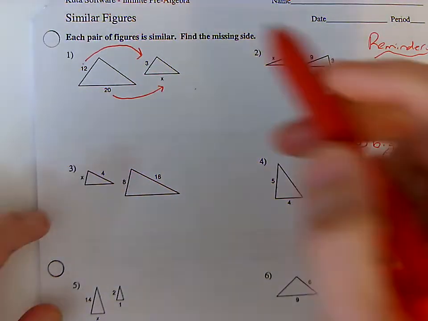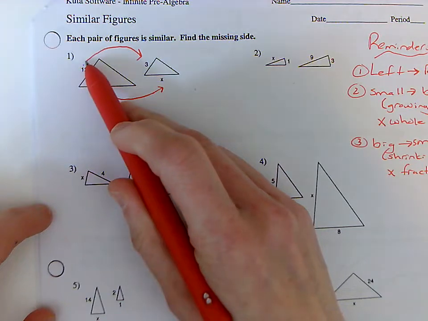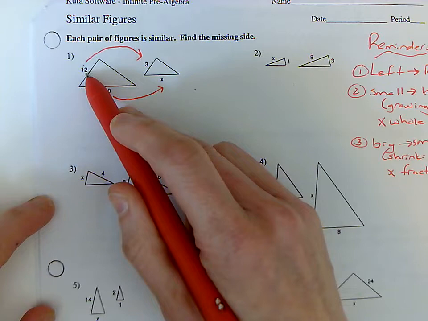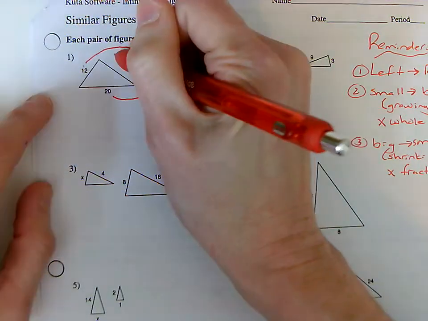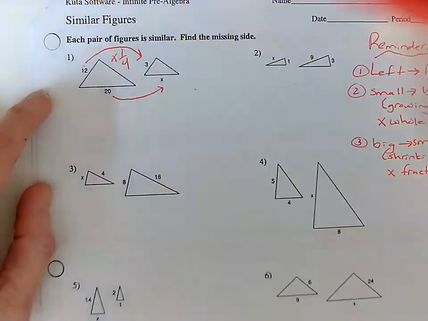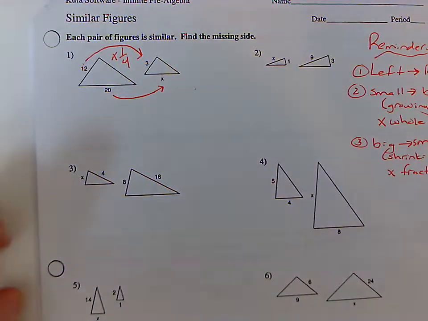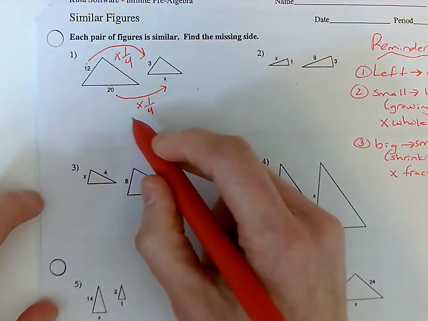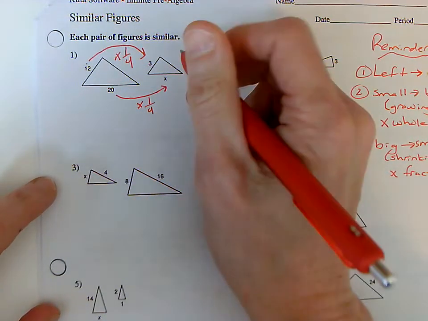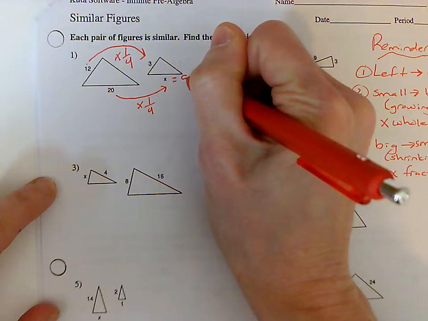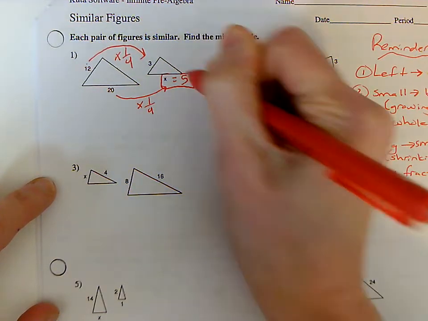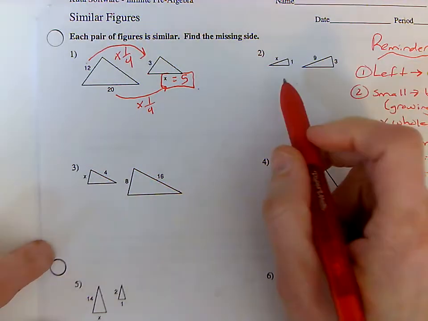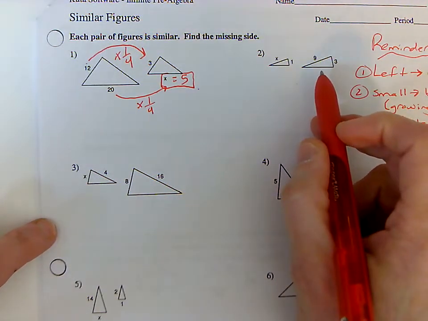Right up top, going from 12 to 3, that's scaling down, it's shrinking. I know 12 divided by 4 is 3, so this is a scale factor of a fourth. It's getting a quarter smaller, which means I want to make sure in the base I do the same thing. 20 divided by 4, x would equal 5. There's your missing side.